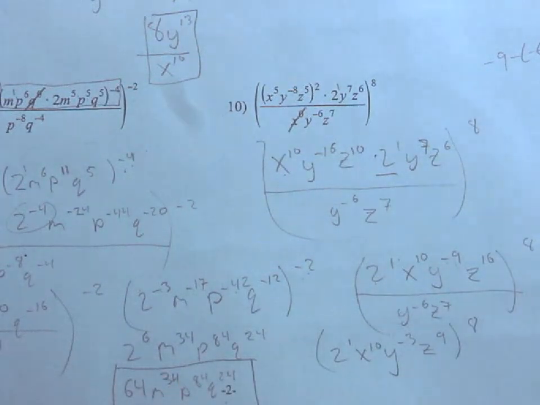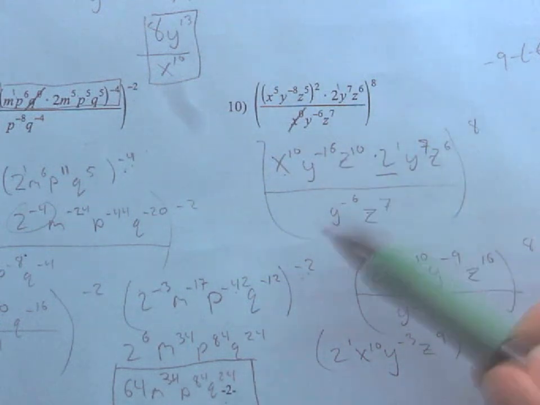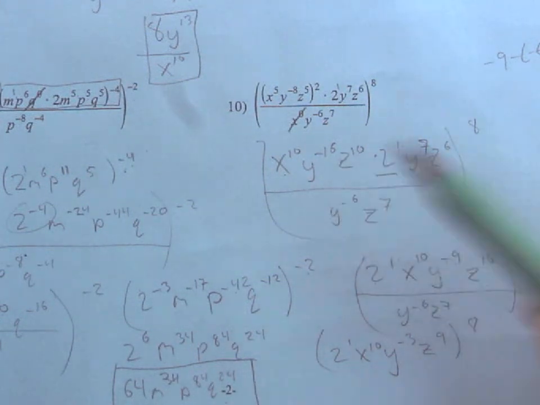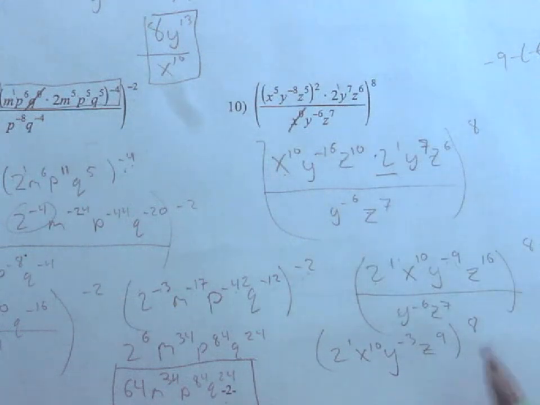And now inside our parentheses is as simple as it's going to get. Because we don't want to take this 8 and start multiplying all of these exponents, right? That would be crazy. Let's multiply the exponents once it's all simplified inside. That's way, way easier to do.